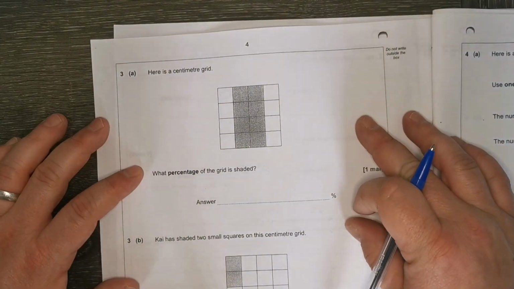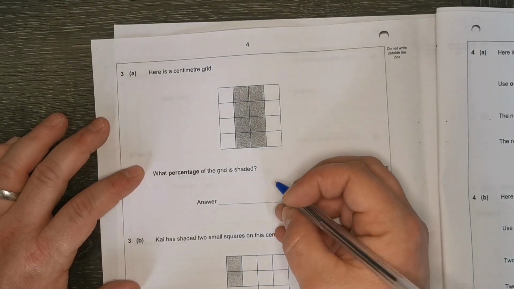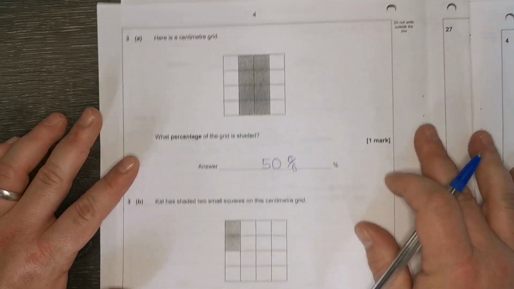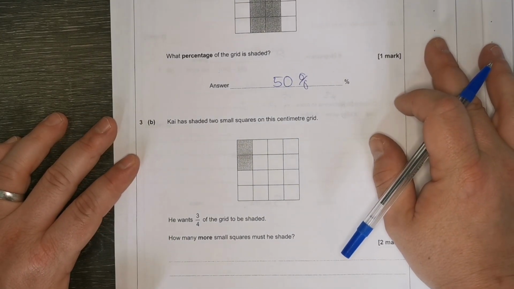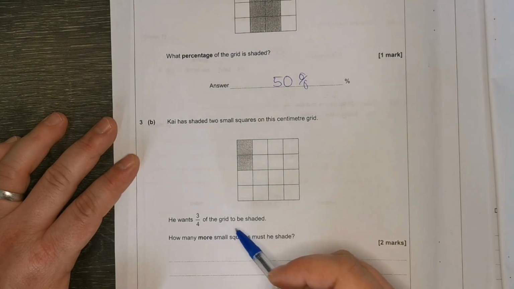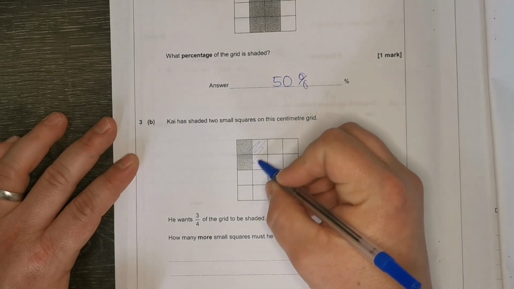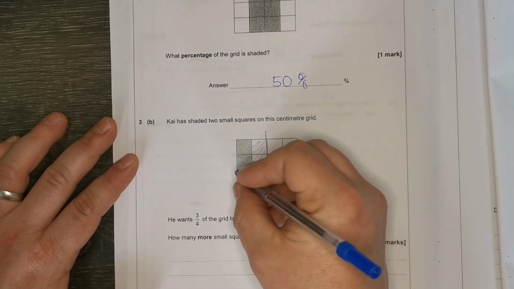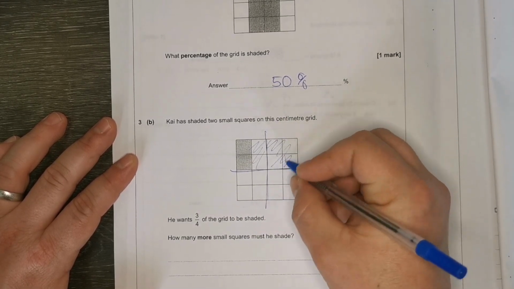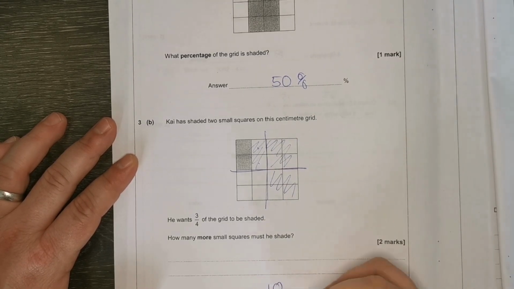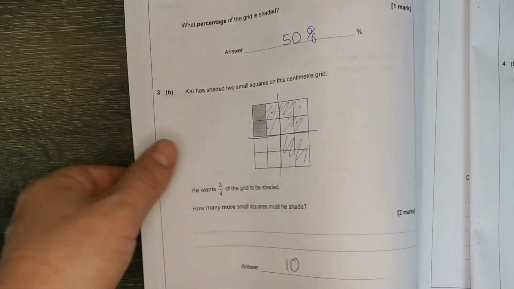Here is a centimetre grid. What percentage of the grid is shaded? Well, that's just half of it, isn't it, that's shaded? 50%. Kai has shaded 2 small squares on this centimetre grid. He wants 3/4 of the grid to be shaded. How many more squares must he shade? Well, 3/4 would be half, half again, and then I'd want all of that. So that's 4, 8, 9, 10. 10 more to get 3/4.